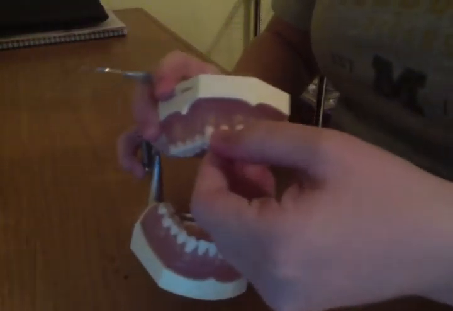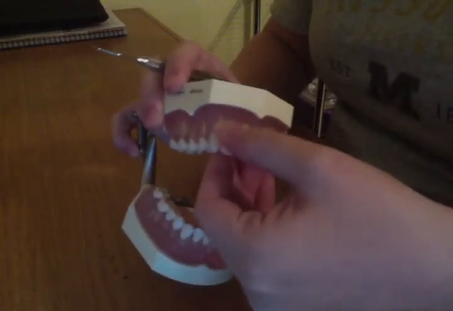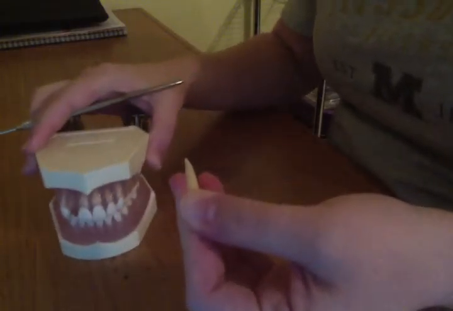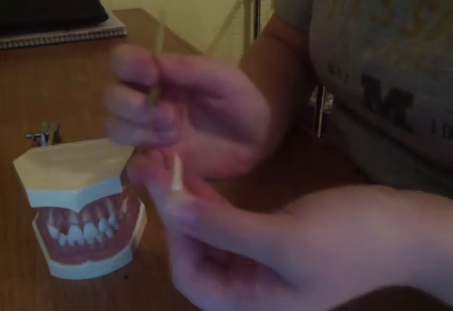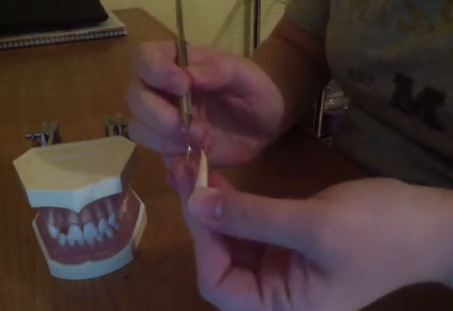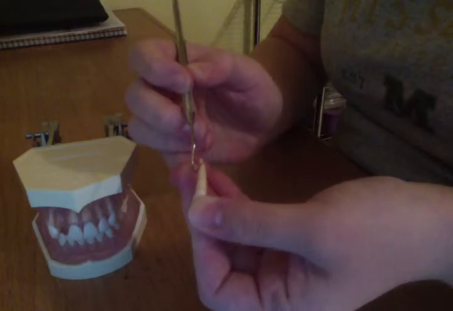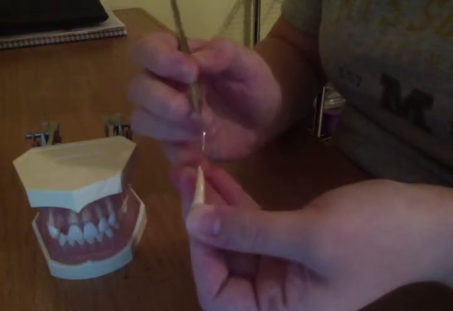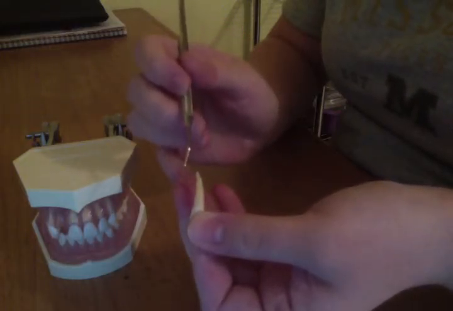And then the same goes for the lateral incisors as the central incisors. When it comes to the root, it does also have a slight curve to the distal. So right there.